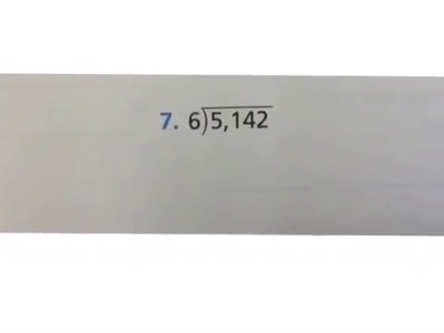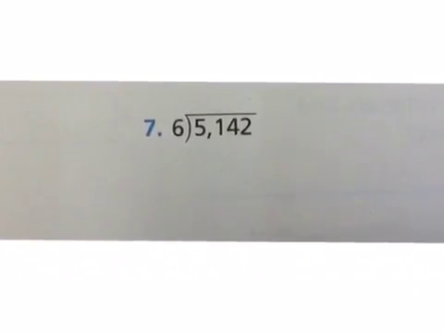Next we'll go on to number 7. So it's 5,142 divided by 6. First question is, how many times does 6 go into 5? 6 does not go into 5 because you can't make a group of 6 out of 5. So you need to look at 51 instead and say, how many times does 6 go into 51? You could also think of it as how many 6s are in 5,000. So 10 times 6 is 60, or 1,000 times 6 would be 6,000. That's not going to work here. 9 times 6 is 54, which is a little bit too big. So we'll go to 8 times 6. Put an 8 right here.